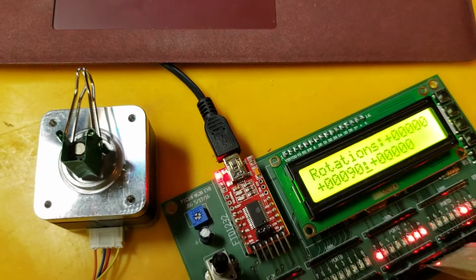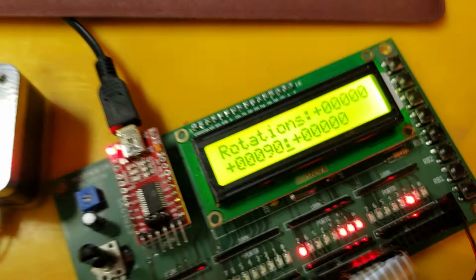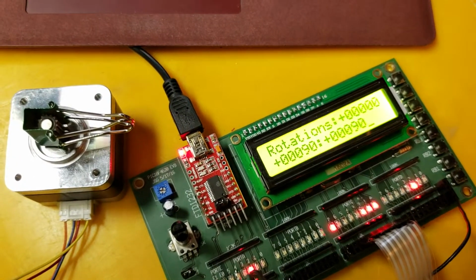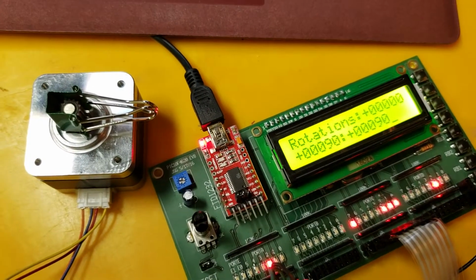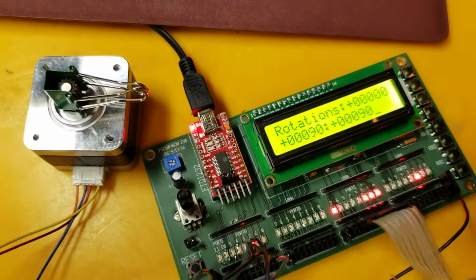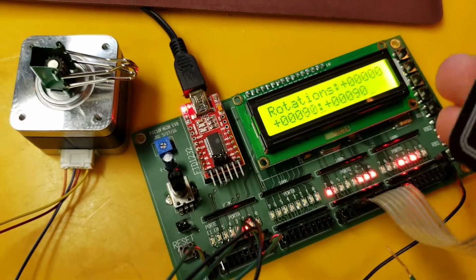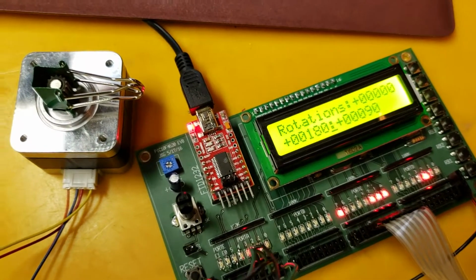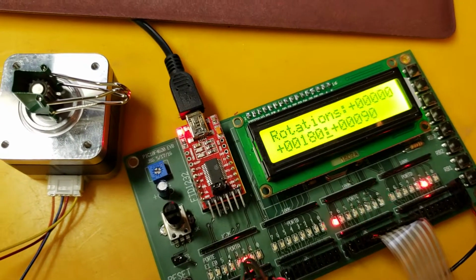So as we rotate the stepper motor, you'll see this number changing at the same time. And there we see the output is 90. So it tells you what the current degrees that the stepper motor is at. So the user can see that it is actually turning as well at the same time and see the actual action of the stepper motor in process.